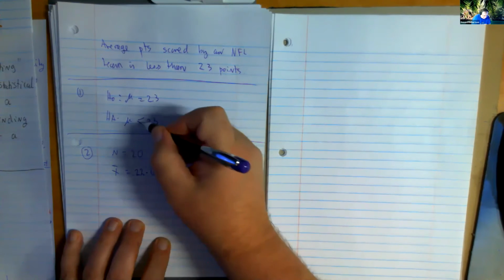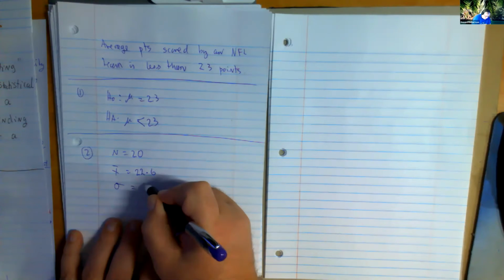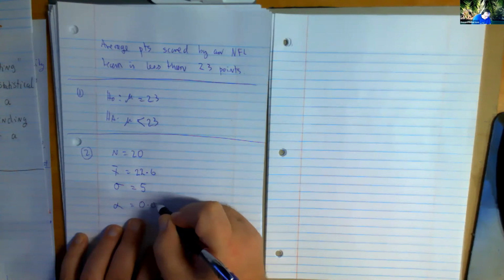Which is definitely less than 23, agreed, but it could have just been luck. Let's suppose we know that the sigma value is 5 and they tell us, and we are going to pick a 1%er. So there's step 2. So far, so good.